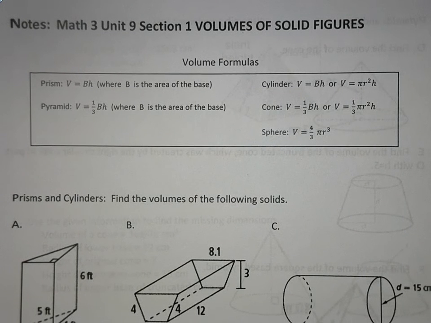Math 3, Unit 9, Section 1. So today we're going to get into a little bit more of volume and different figures for volumes, and actually we're going to be cutting shapes in half and/or taking pieces of them off and seeing what volume's remaining.